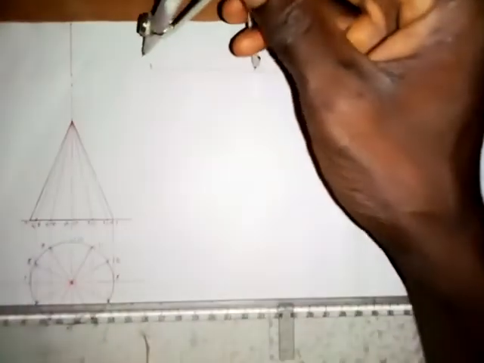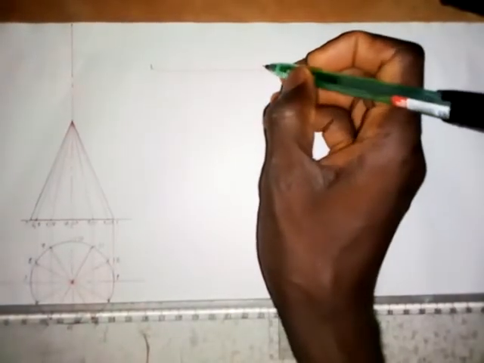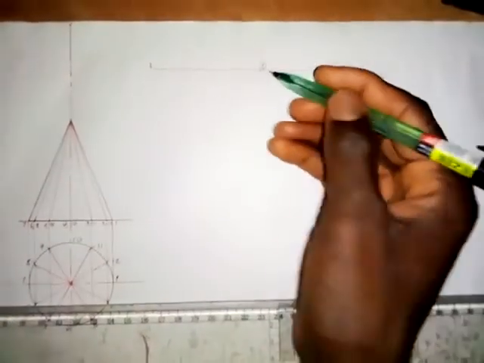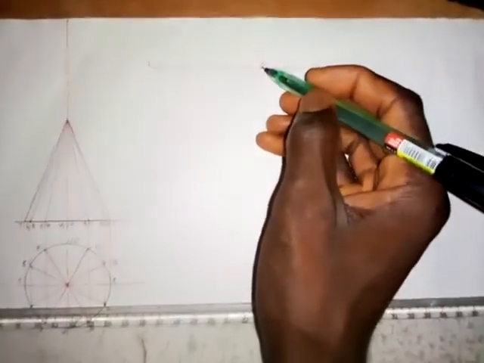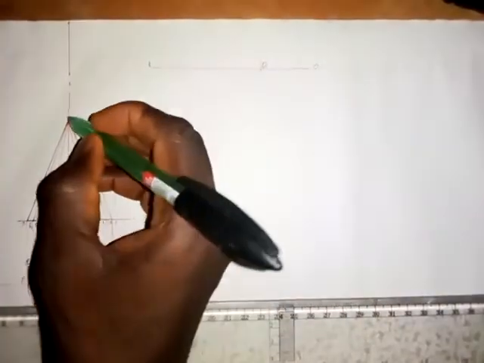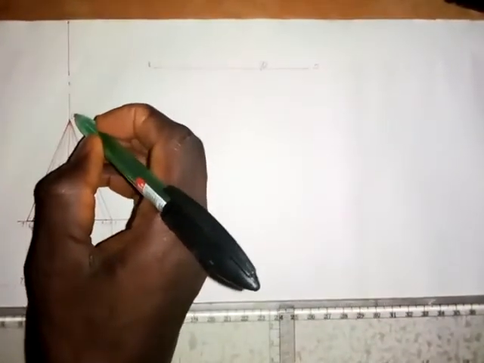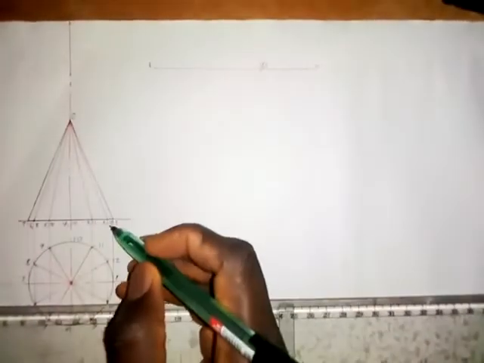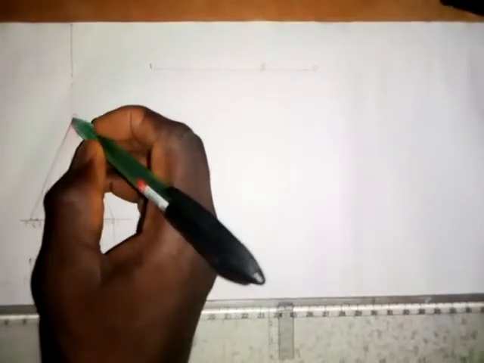If I put it at 1 here and make an arc on this line, this point is where I'm supposed to have my 0. So this is where I have 0, because O is the top here. So the distance from O to 1 is equal to the distance from here to here.